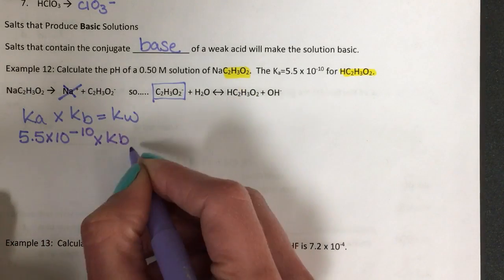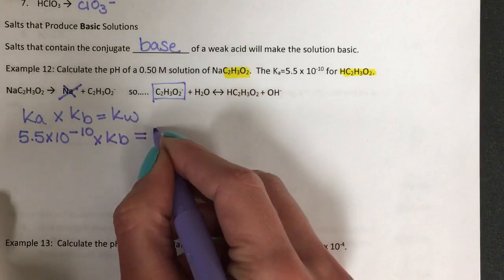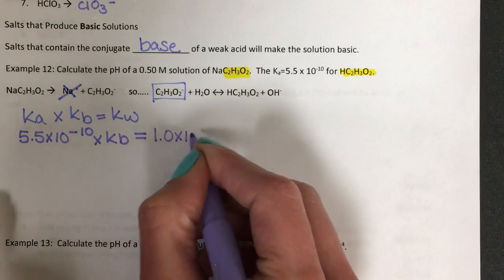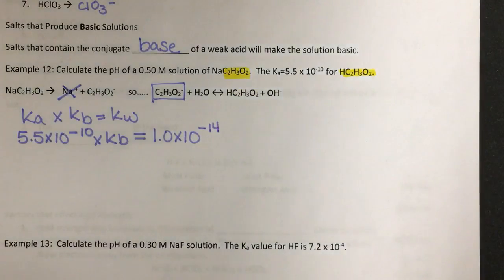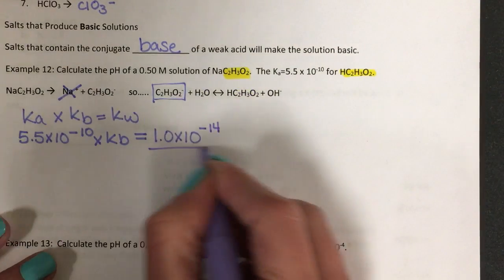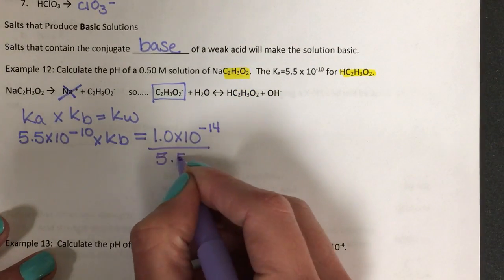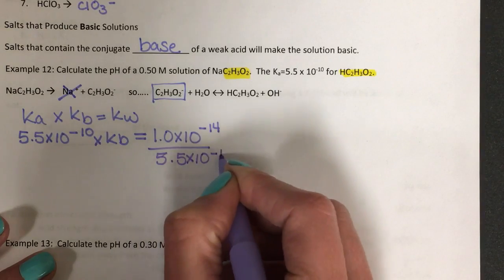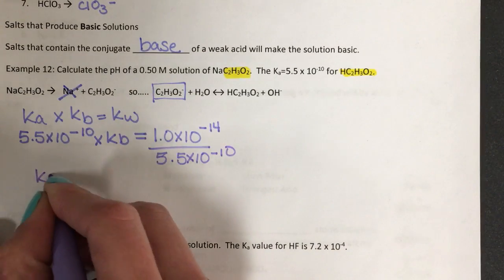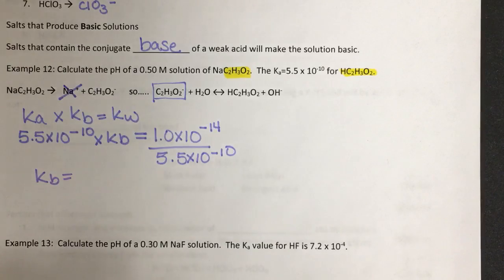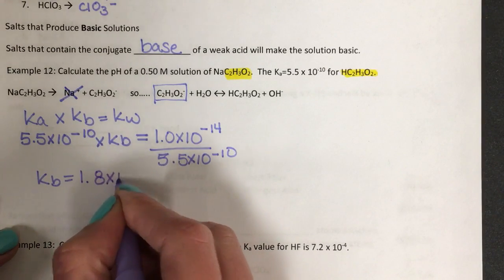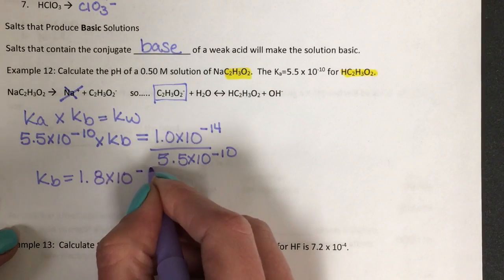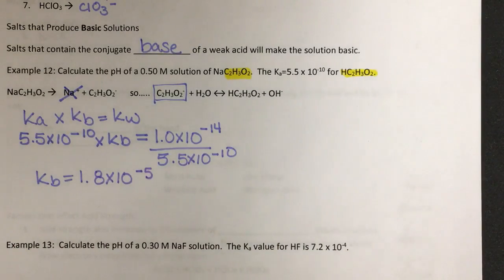I don't know Kb. Kw is a constant. It's always 1.0 times 10 to the negative 14th. So if I solve for Kb, Kb is going to be equal to 1.8 times 10 to the negative 5th.